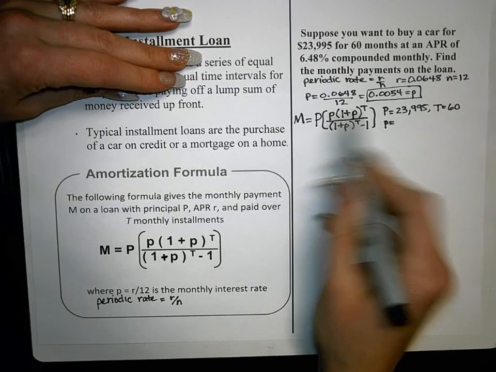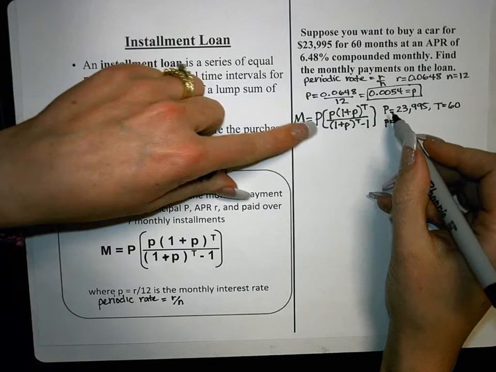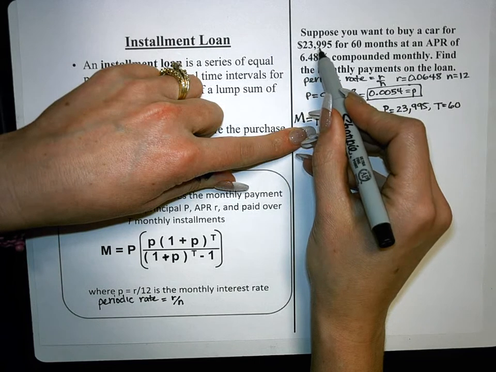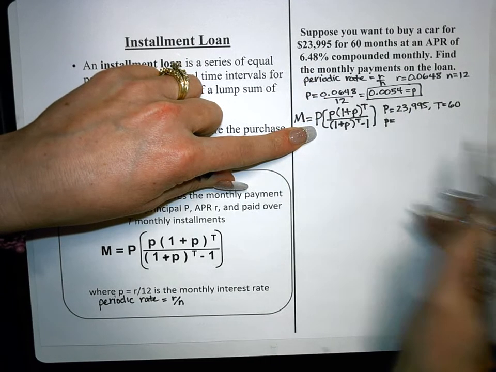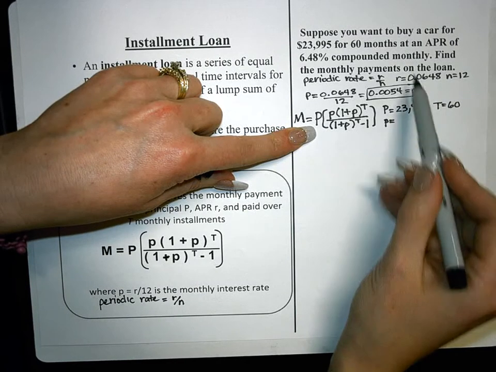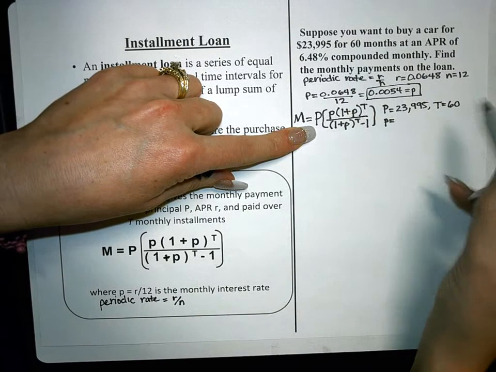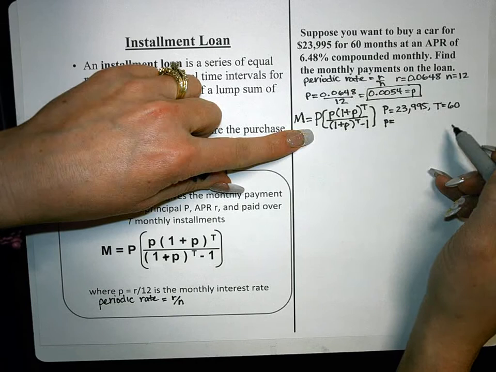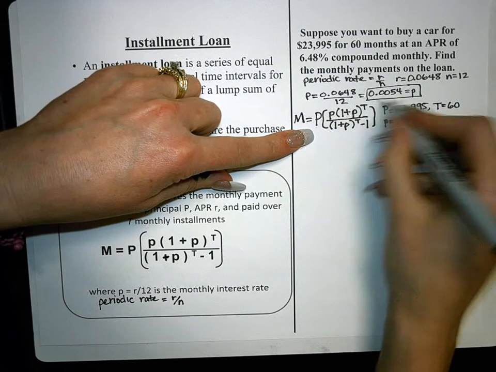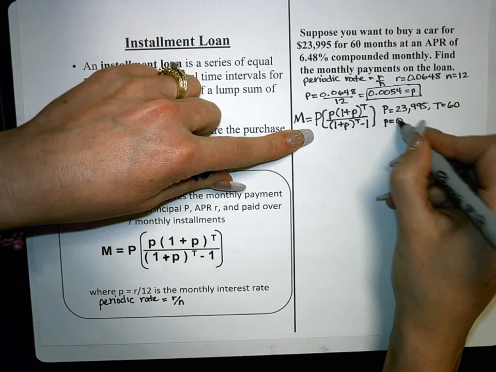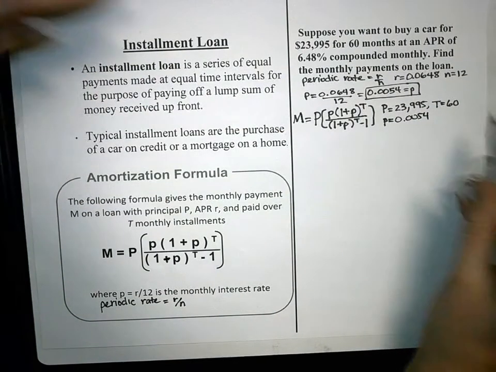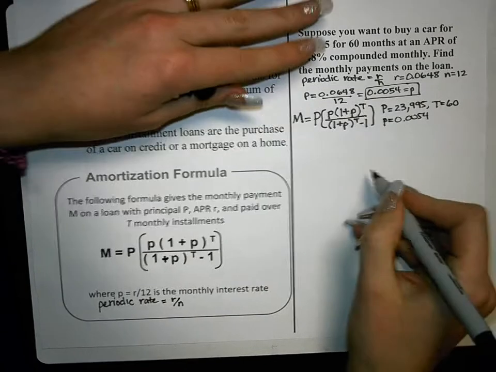Now that we know our periodic rate, we can use the formula. But before we use it, we have to define the terms. Our principal, uppercase P, is $23,995. T is the total number of payments, which is for 60 months, so T equals 60. And the periodic rate is what we just figured out, 0.0054. Now we're going to plug all of our values into this formula.